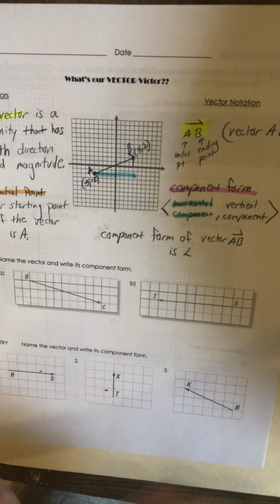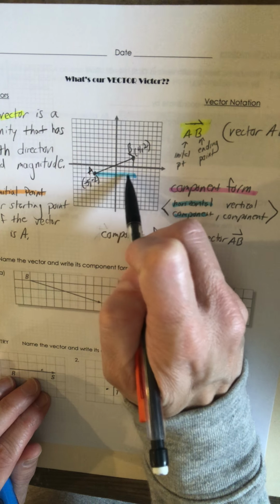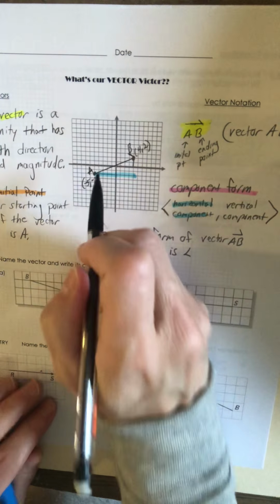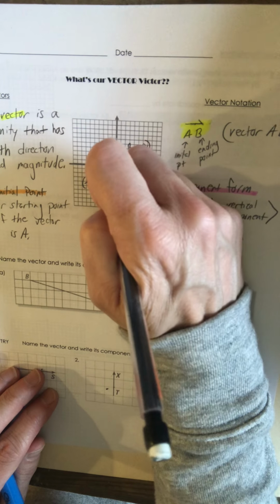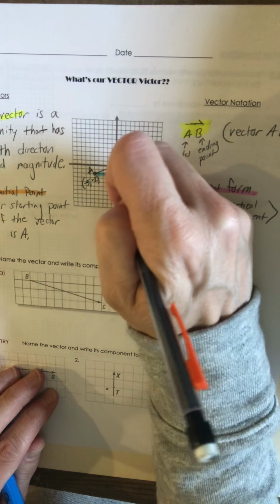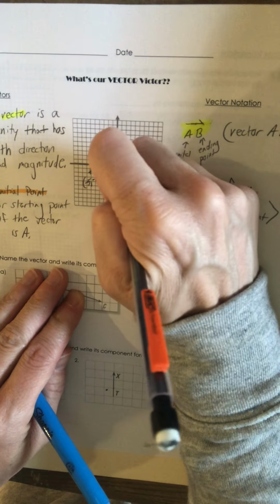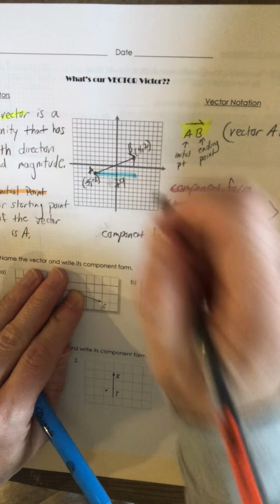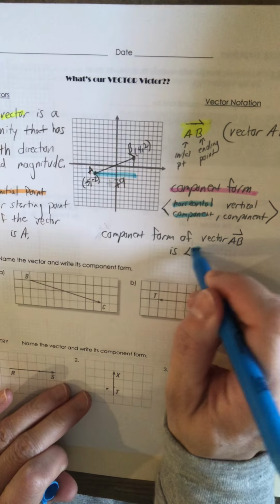So if I think of horizontal, I got 1, 2, 3, 4, 5, 6, 7, 8, 9. That is 9, and I went in the direction right, which is positive. So this is 9, and it's positive because I went right. That is my horizontal component.